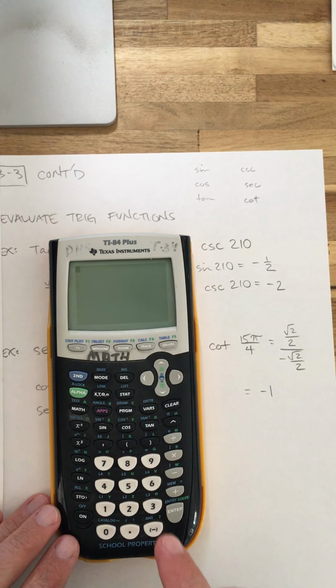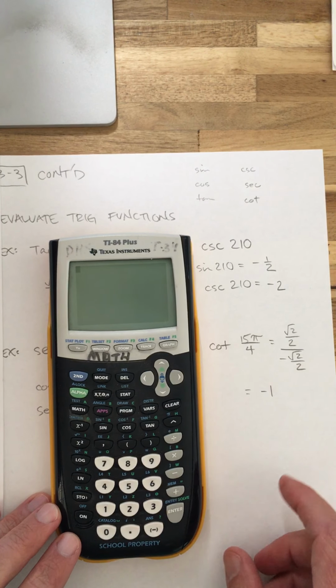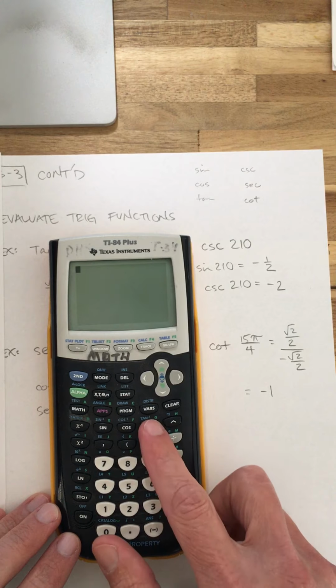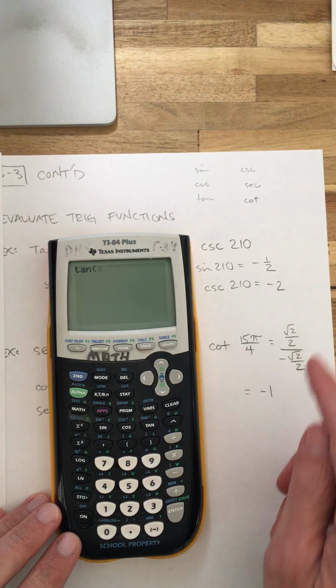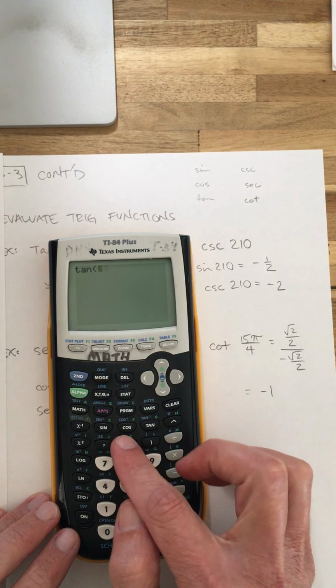Watch this. Well, let's just do tangent. Wouldn't the tangent of this also be negative 1? Okay, so watch. I'll just do the tangent of radical 2 over 2. So let's see. Tangent of, here, I'm going to put more parentheses here.